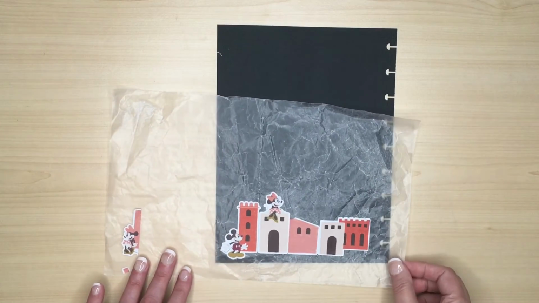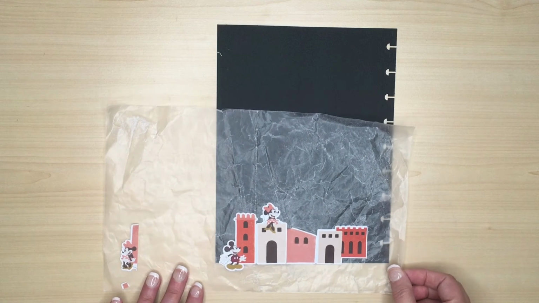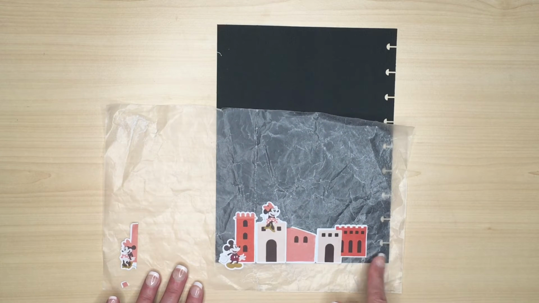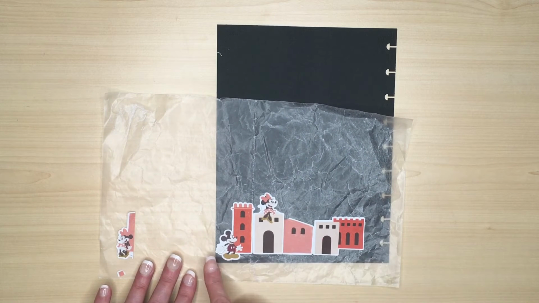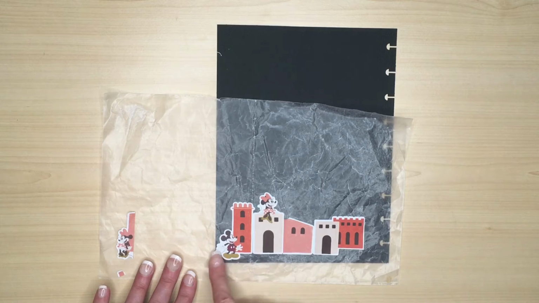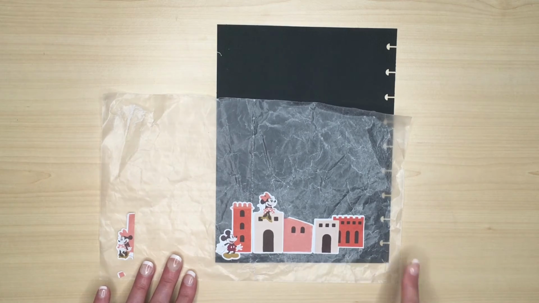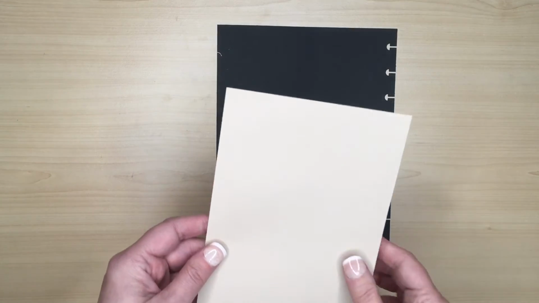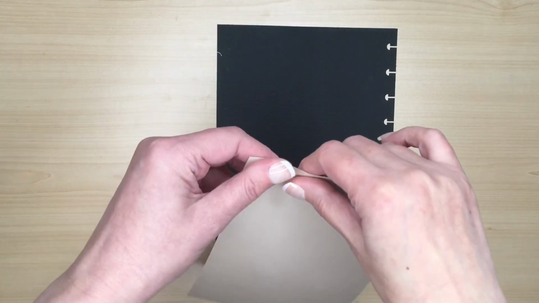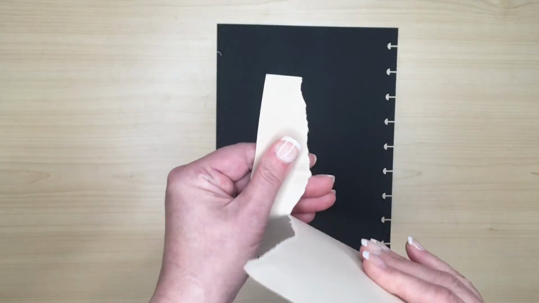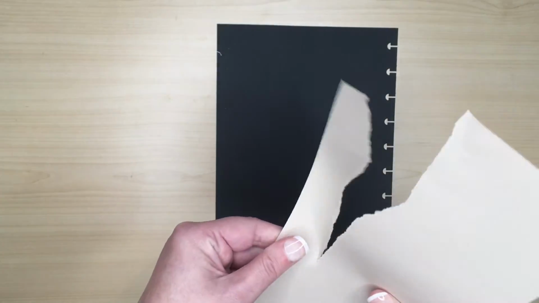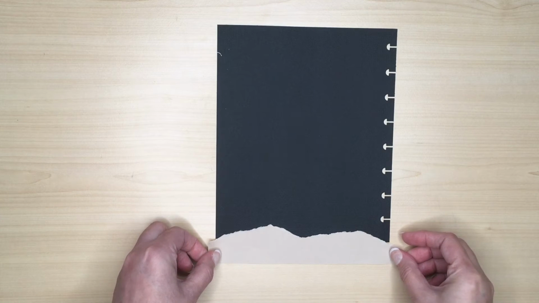So that's the scene that's going to go at the bottom of the page. I don't really like the black being at the bottom of the page, but I need to have Mickey in. So I think I'm just going to stick something under there for some ground, just to cover that up. I've just got a piece of beige paper from my supply stash. I'm just going to tear it.